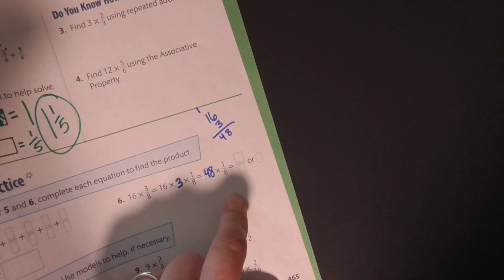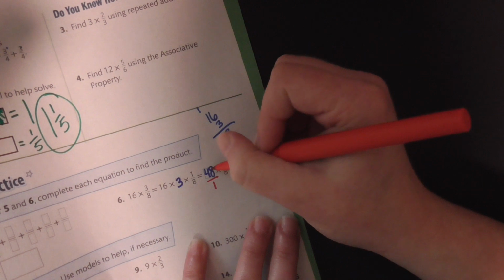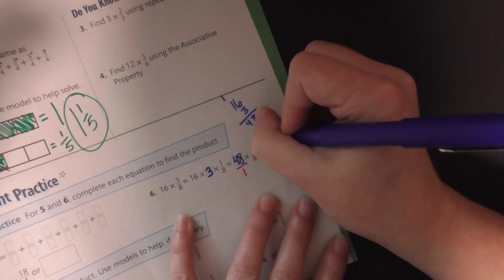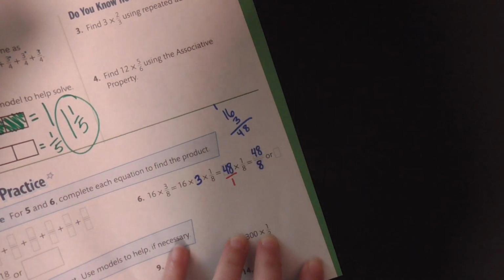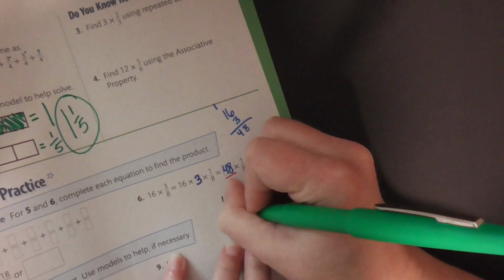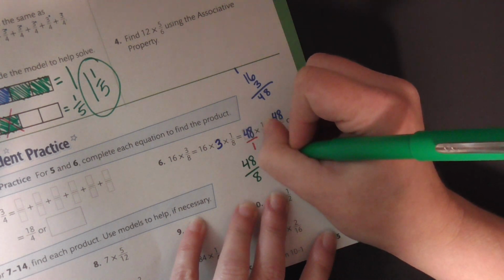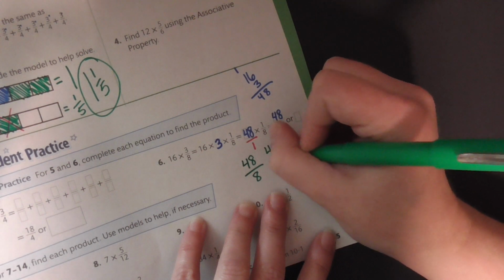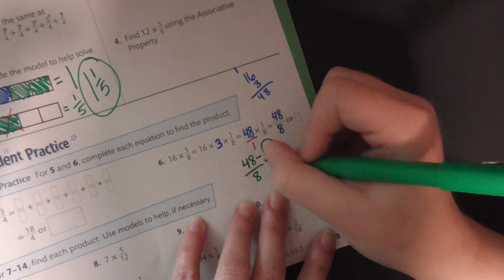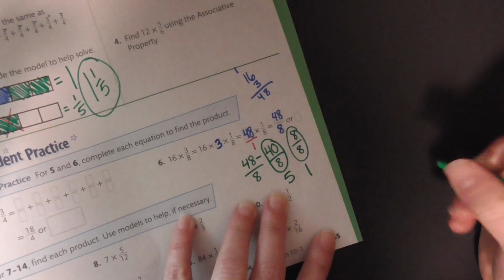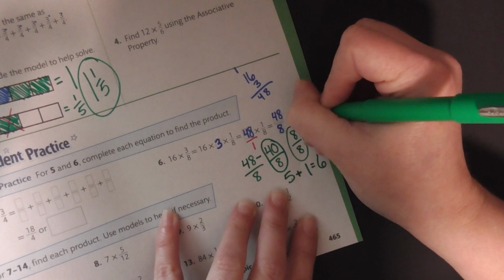Now, if we're doing our super secret method, I'm going to put this over a 1, and then I know what I need to put in over here. So multiply straight across. 48 times 1 is 48, and 1 times 8 is 8. Now, I know that if I have 48 over 8, I can pull out at least 5 wholes because I know that 8 times 5 is 40. So if I pull out 40 eighths, that's going to give me 5 wholes. And then I'm going to subtract. 48 minus 40 is 8 eighths. I have one more whole, I'm going to now add these together. 5 plus 1 is 6, which is what you put here.